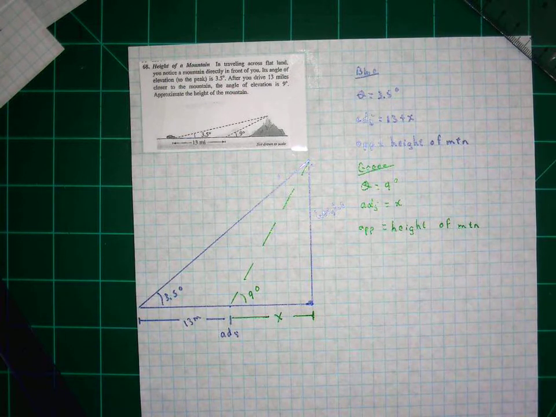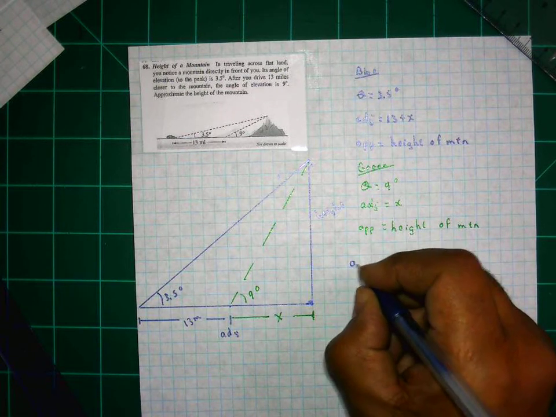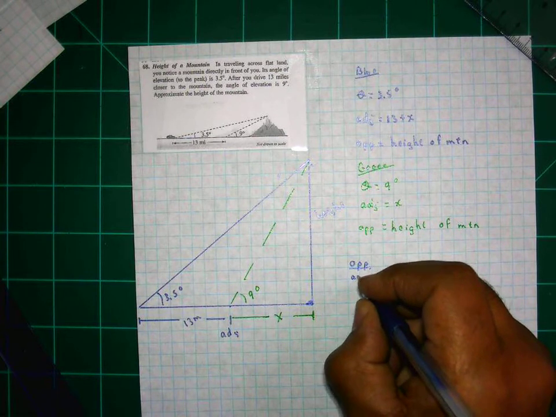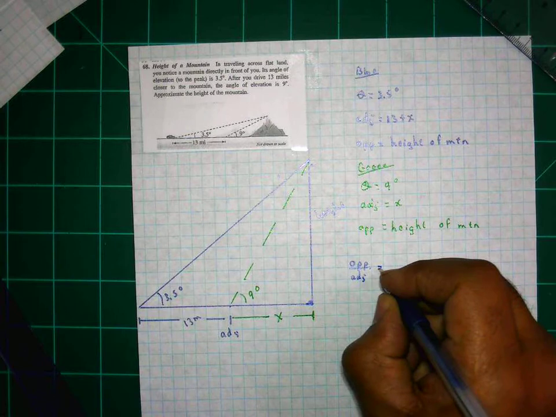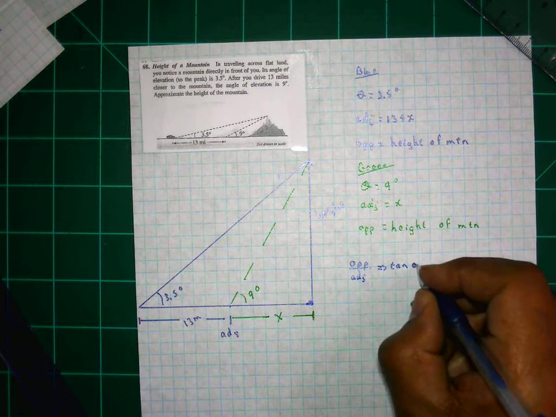So let's set the relationship up for the blue one. We know that opposite over the adjacent implies tangent of theta.